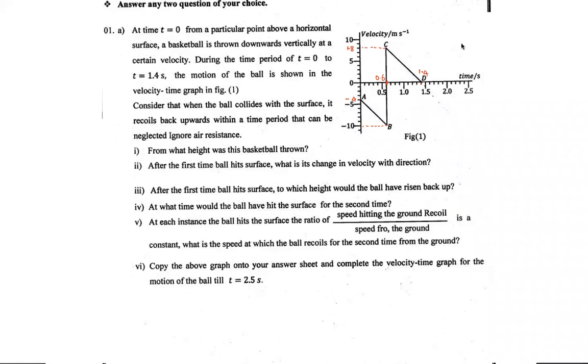If you put this scenario into a diagram, this is what's happening. Initially the ball is thrown, not dropped from a height. At time equals 0, from a particular point above the horizontal surface, a basketball is thrown vertically down. Say a basketball player is just bouncing the ball on the surface. You all must have seen basketball, netball and so on. Downwards, the initial velocity is 4 meters per second, and due to gravity the ball goes down, and when it reaches the ground it has a velocity of 10 meters per second.